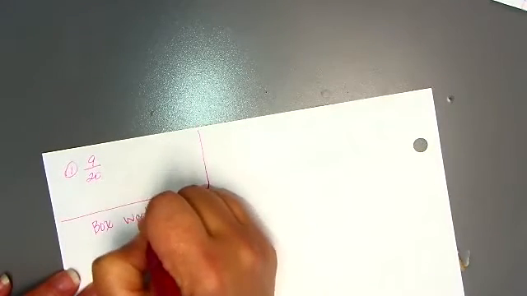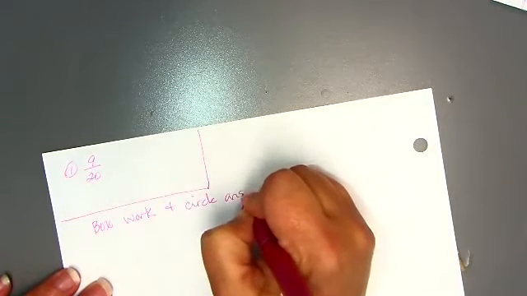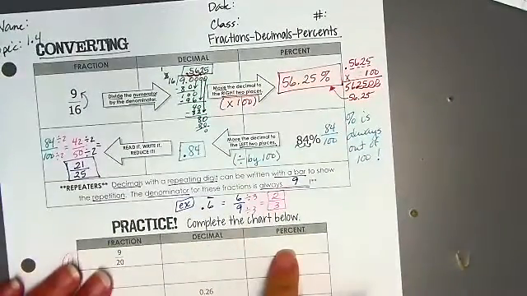Box work and circle answers. Then you're going to rewrite your correct answers in the boxes over here, and you're going to do that for every problem.